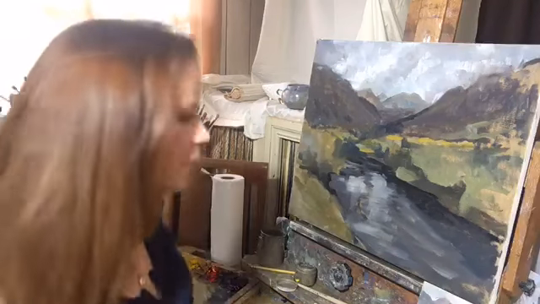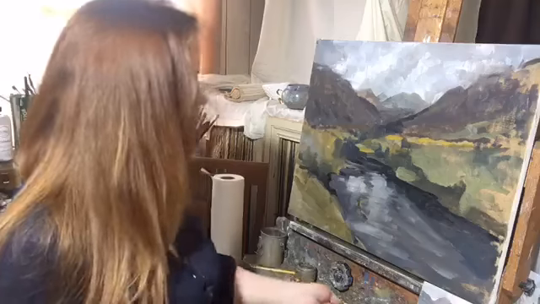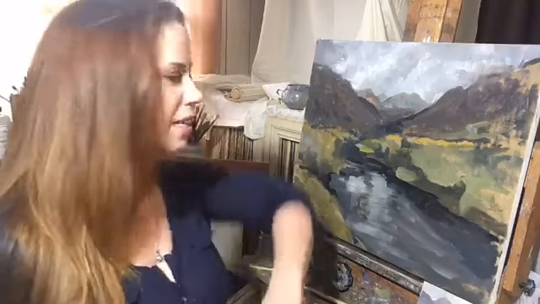All right, well, I think that that's about time, and I hope that this has been a helpful one, kind of fun, and worked really hard to get a lot of paint on there really fast.